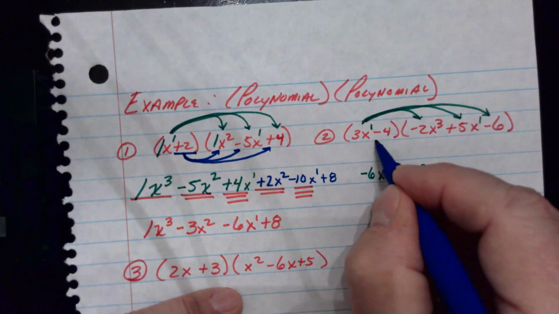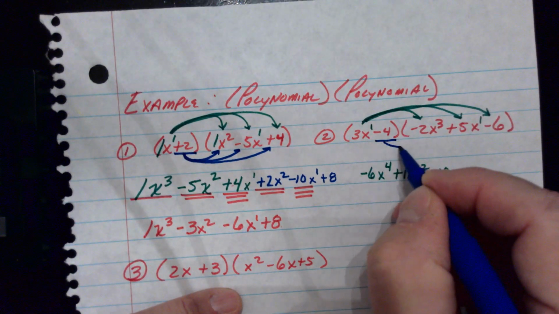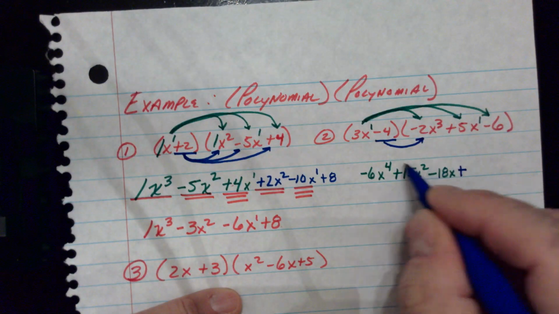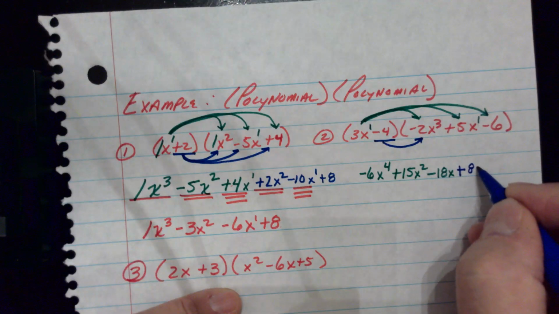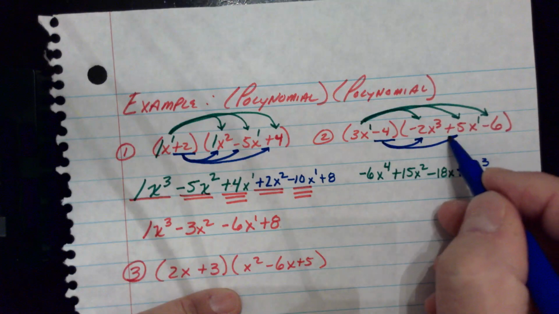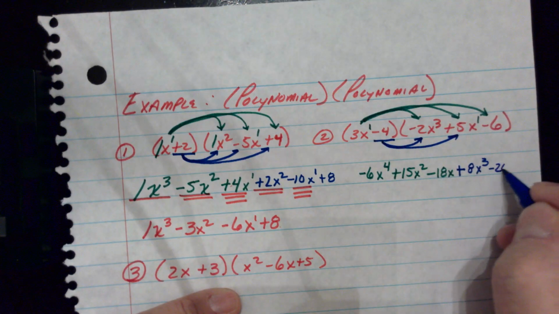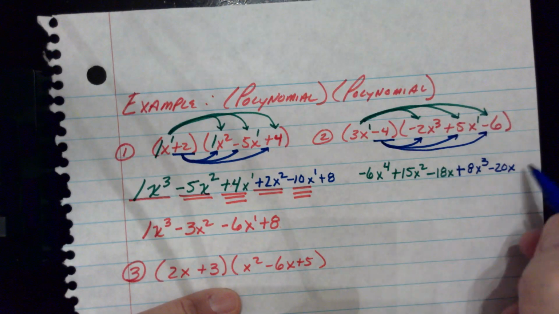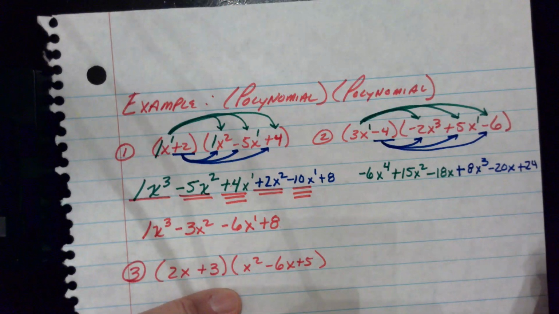Now I'll distribute underneath. Negative 4 times negative 2x is a positive, negative times negative is a positive, x cubed. Negative 4 times 5 is a negative 20x. And negative 4 times negative 6 is a positive 24.